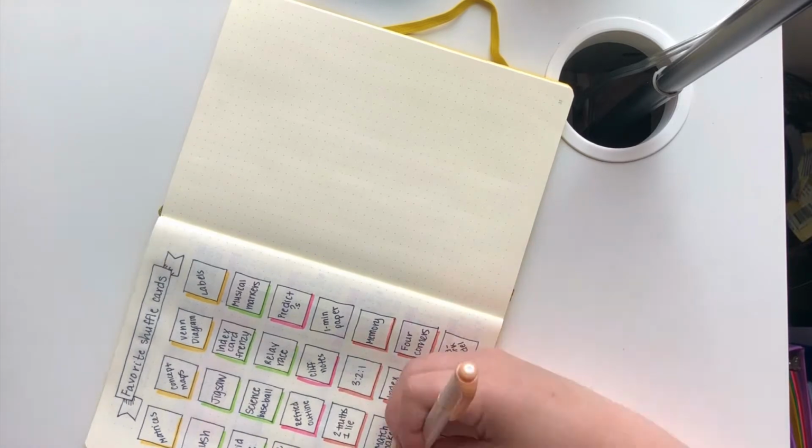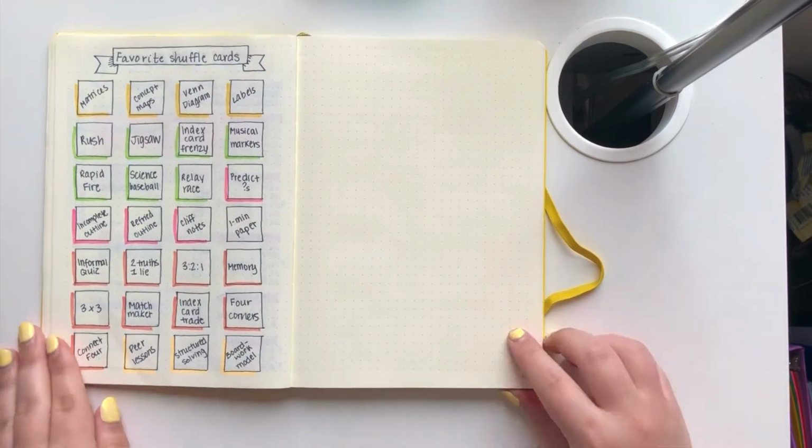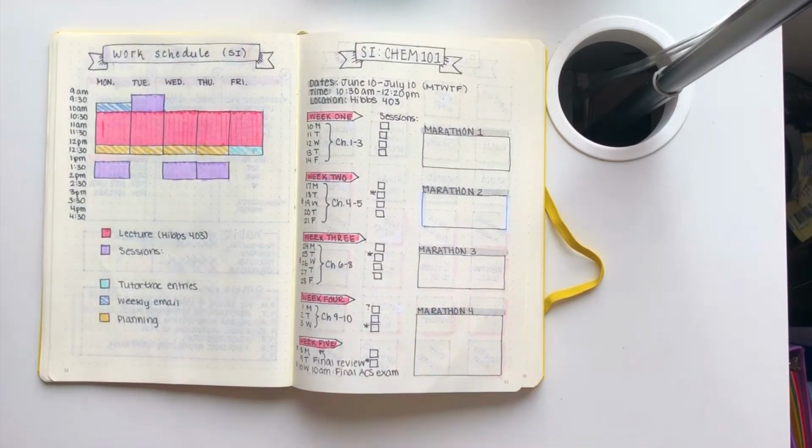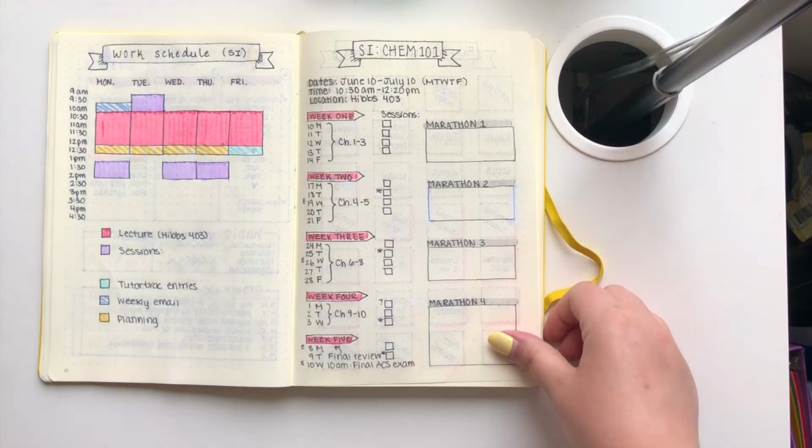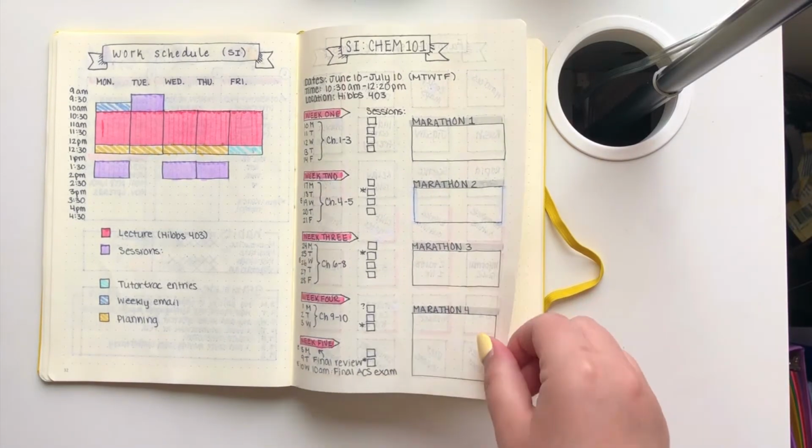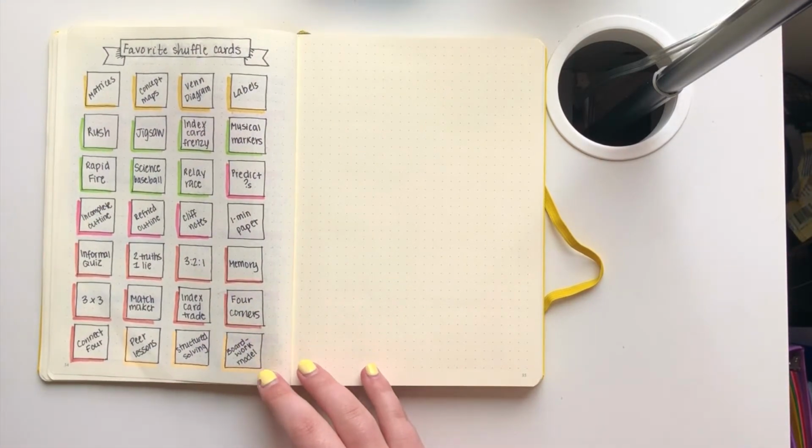Also, I know that I'm going to miss a box. I didn't realize it until I was editing. But that is all. Here's a final flip through of the pages I showed to you today. Hopefully you can see some ways that these spreads will be applicable to your work life. I'm really excited to use these over the next month.